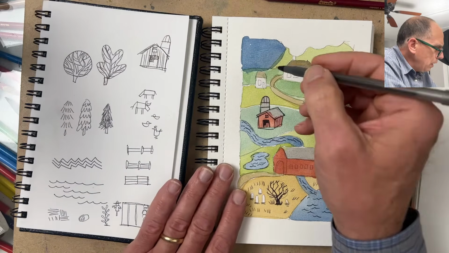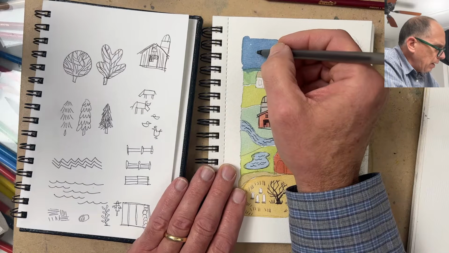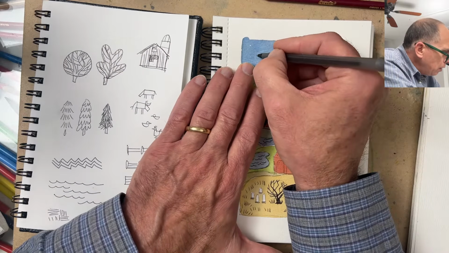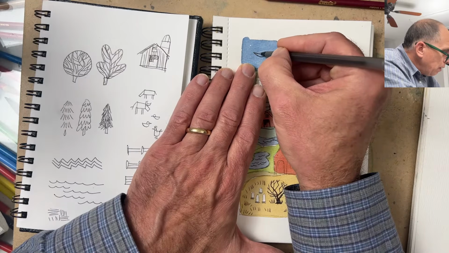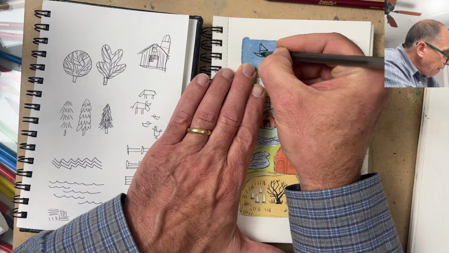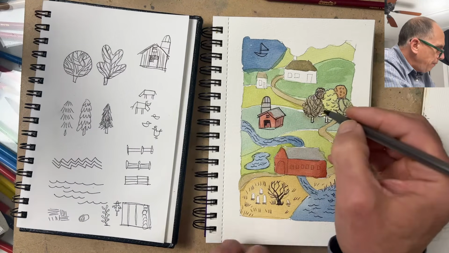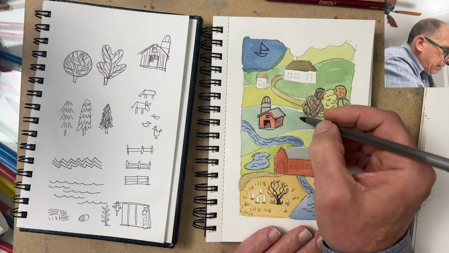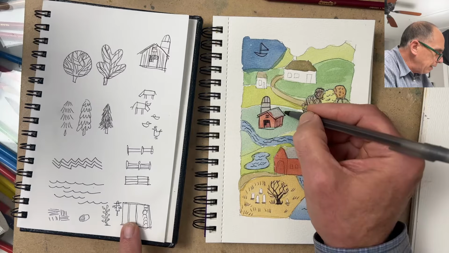Okay, let me do this now. So up here, this is going to be our river, I mean our ocean, and you could even make for yourself a sailboat over here. Look at that. And down here is farmland. Look at this little example of a farmland here. You see?